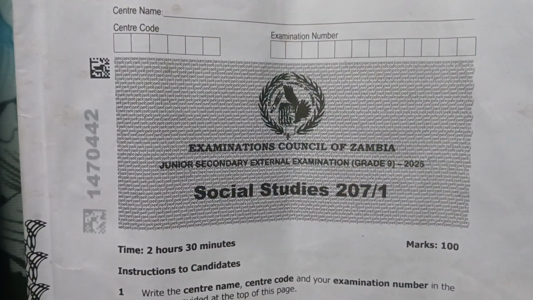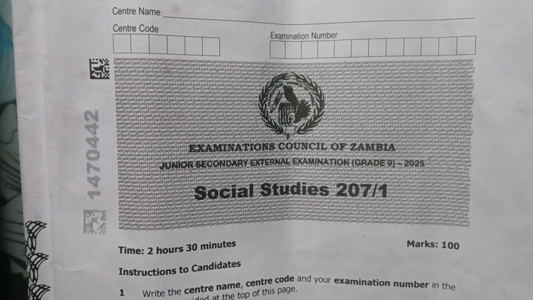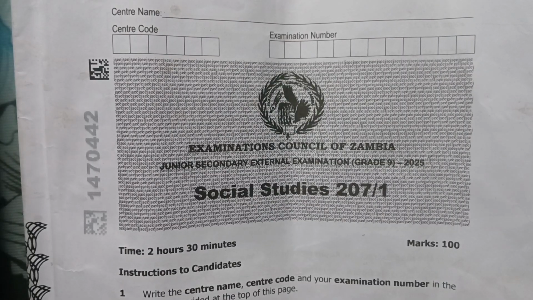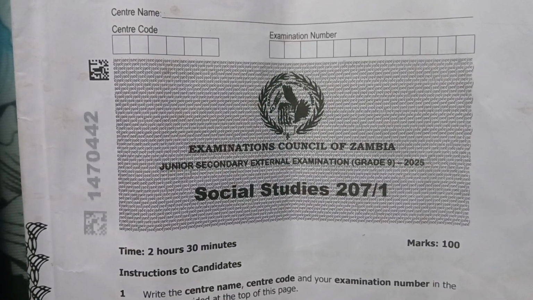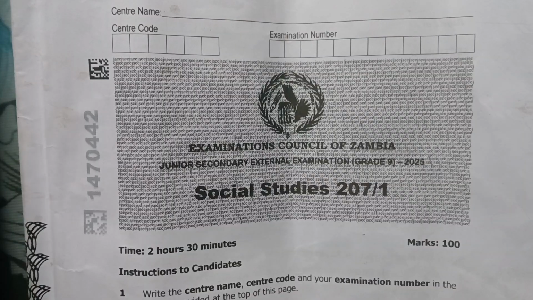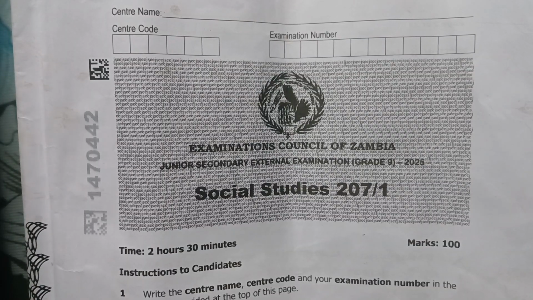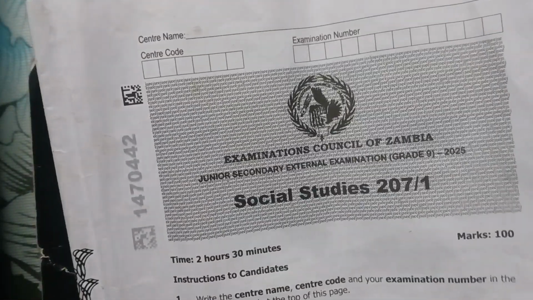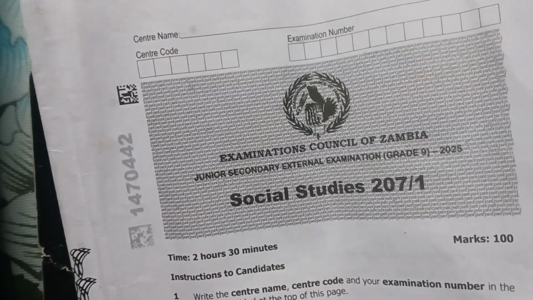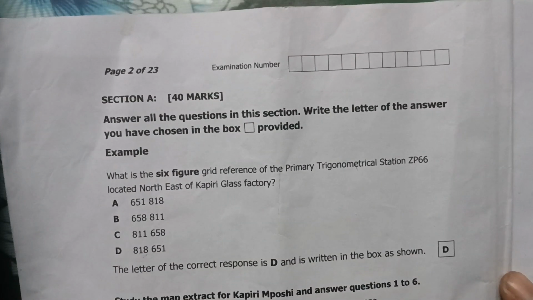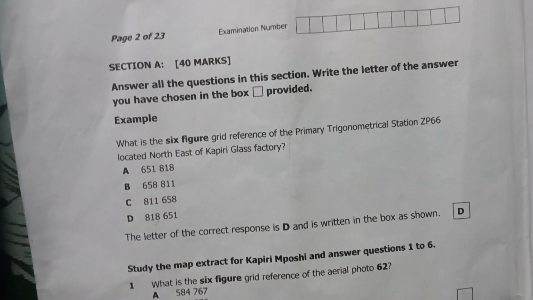In today's lesson, we are going to look at social studies, external grade 9. We are going to just focus on the map reading part, which is on section A. So this is the front page, as you can see. So I won't waste much of your time. We are going to go straight to section A, which is 40 marks.